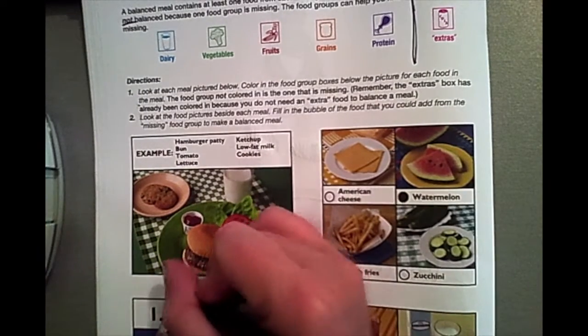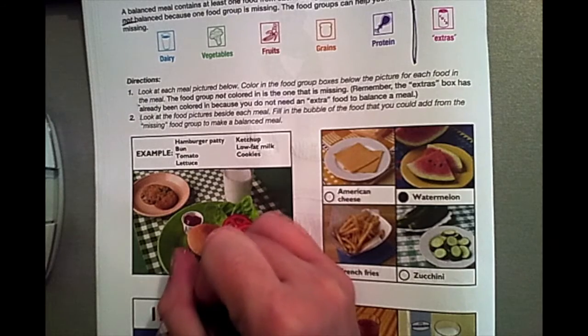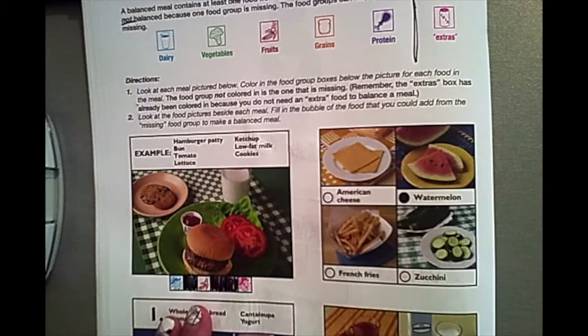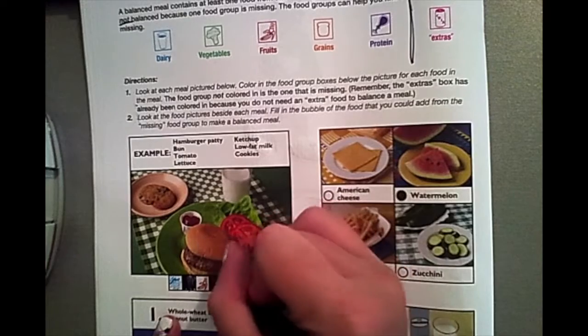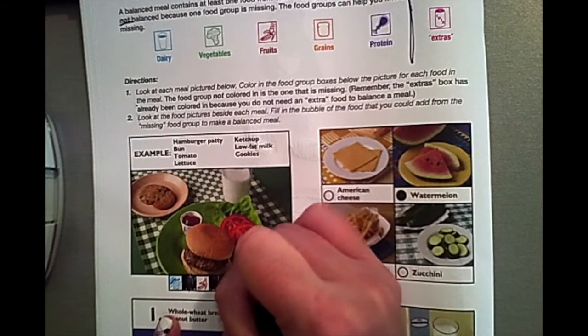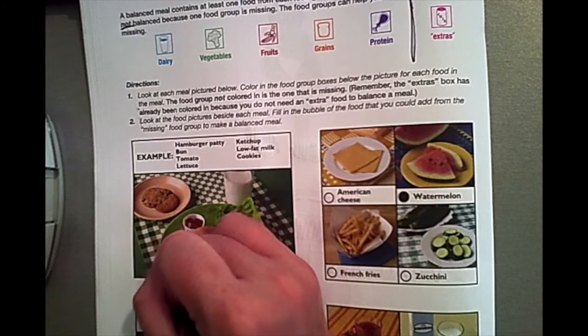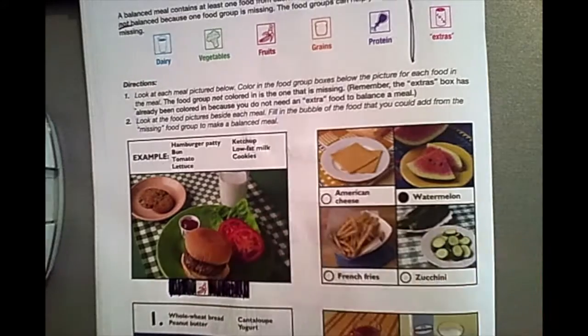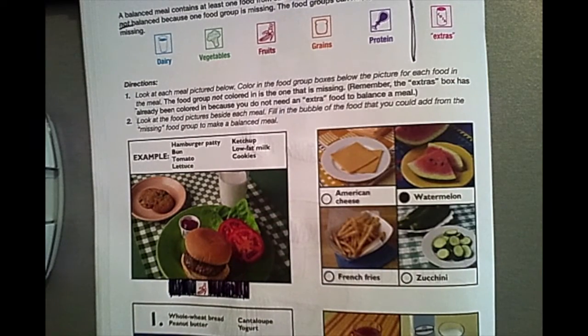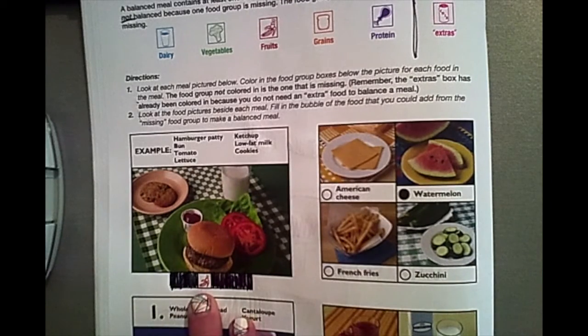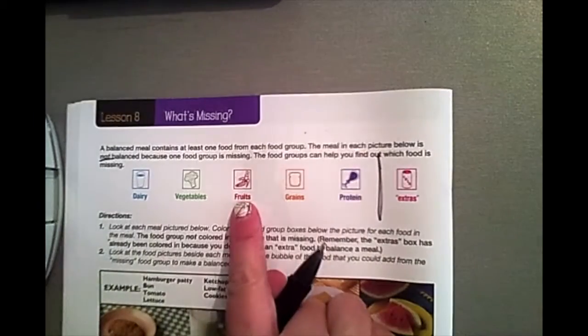Tomato and lettuce are part of the vegetable group. Ketchup. Now, ketchup's an extra. Remember, there's a lot of sodium in there, and we don't necessarily always need it. Low-fat milk. We have our dairy. And then cookies. And, of course, that's another extra. So we're missing that one right there. And that one, if you look, it's a fruit.